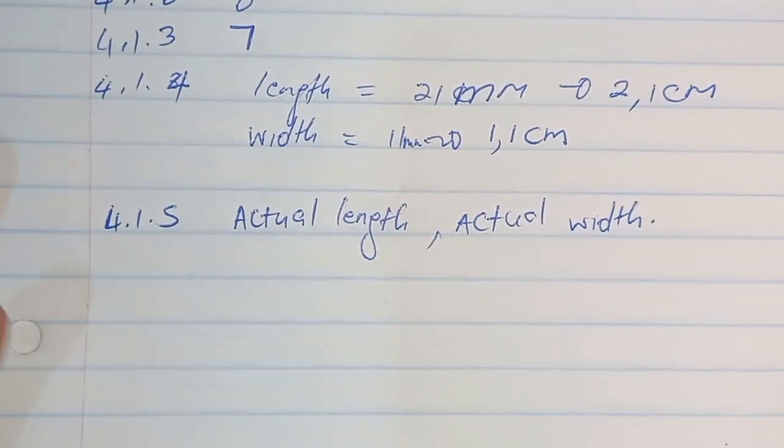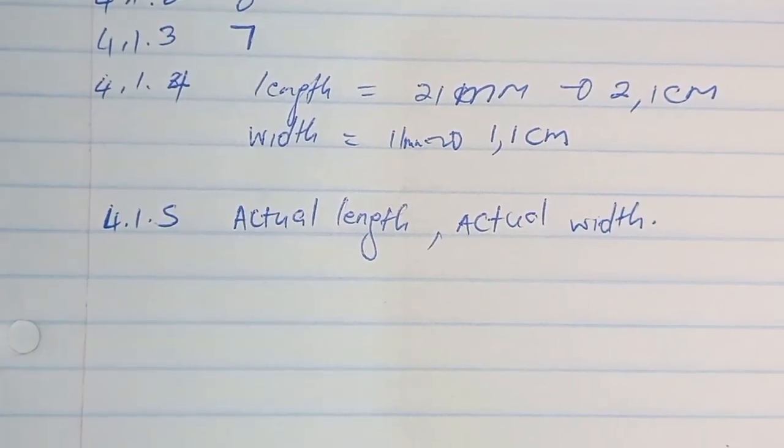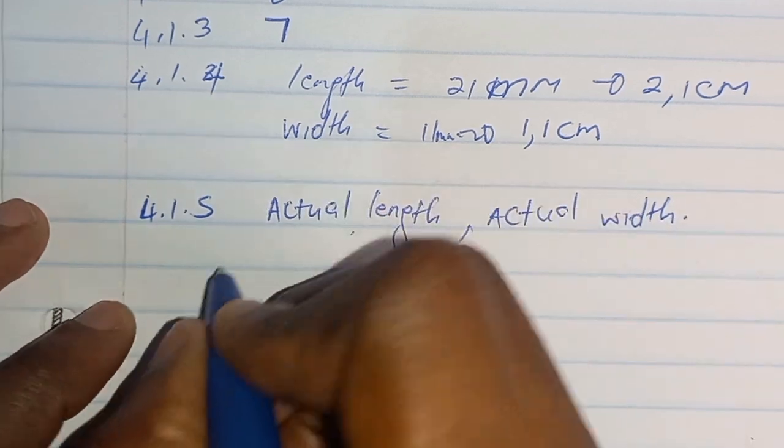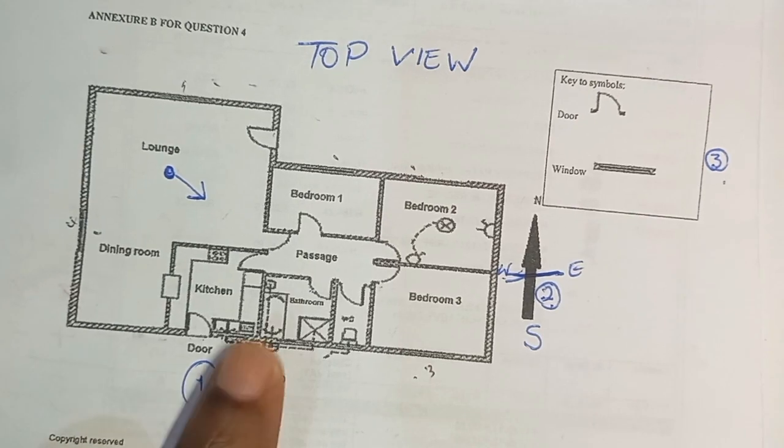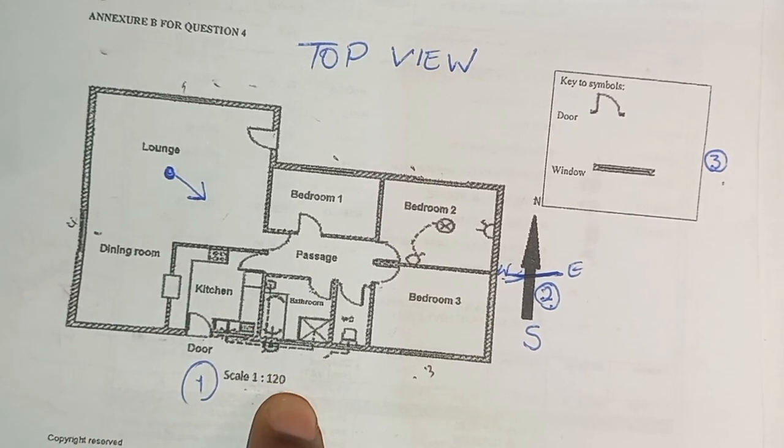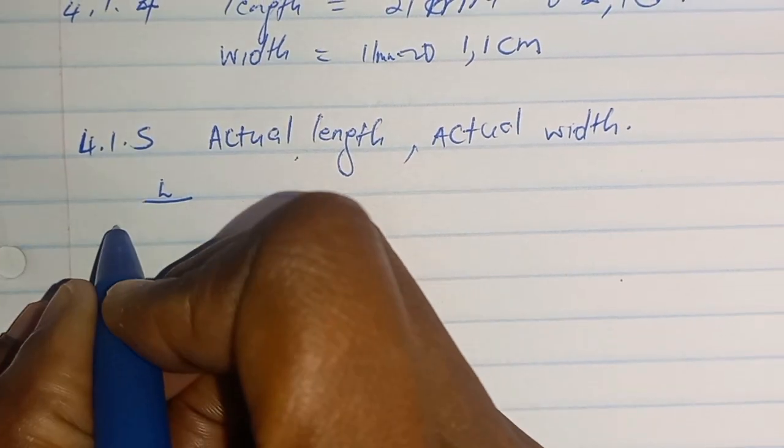Then we can calculate the actual area, right? Okay, so how are we going to find the actual length? For length, I'm going to take the scale. What is the scale? 1 centimeter on the map is equal to 120 centimeters, or 1 millimeter on the map is equal to, it's up to you which one you use. I'm going to use 1 centimeter.